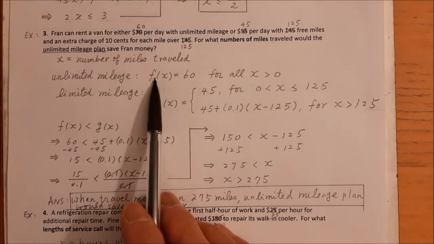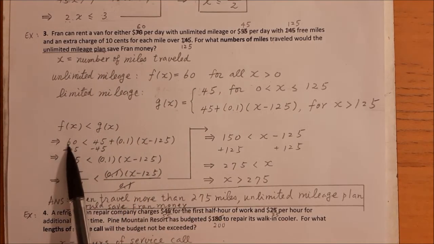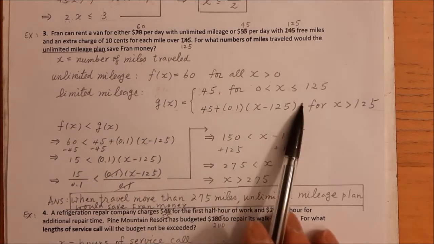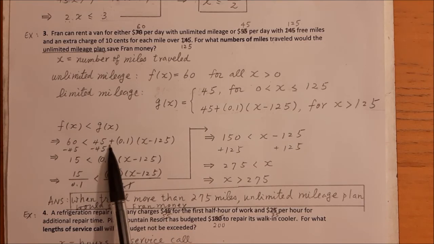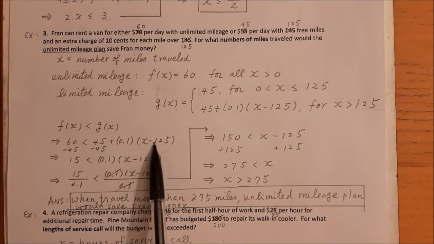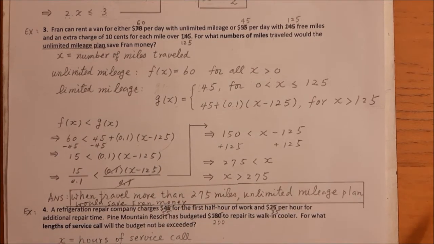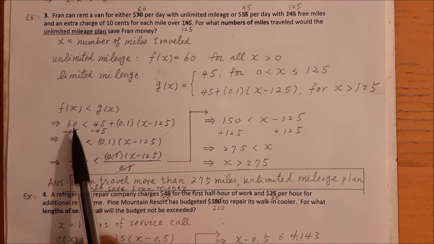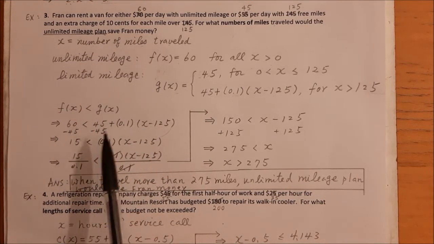First of all, f of x equals 60, less than g of x. We will use 45 plus 0.1 times parenthesis x minus 125, and solve this inequality for x.